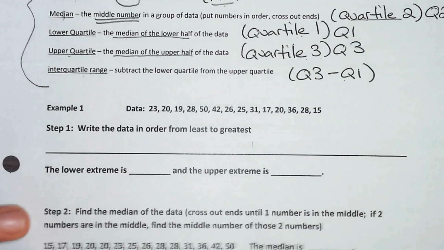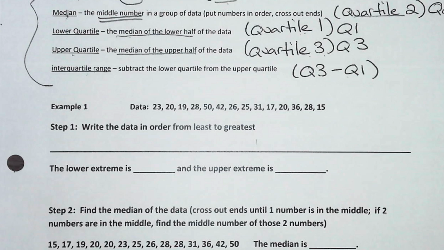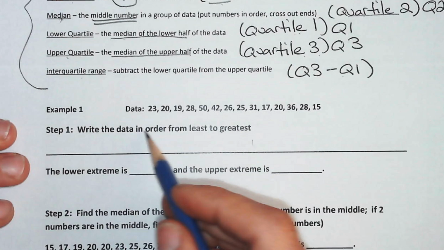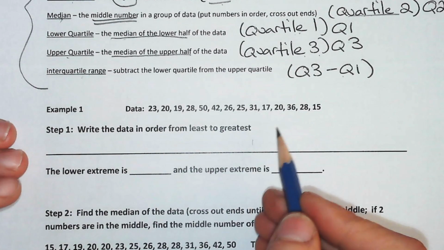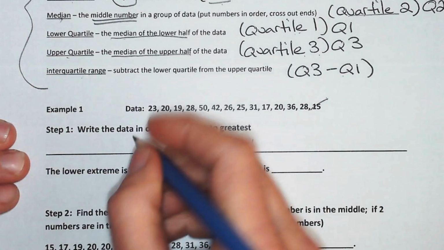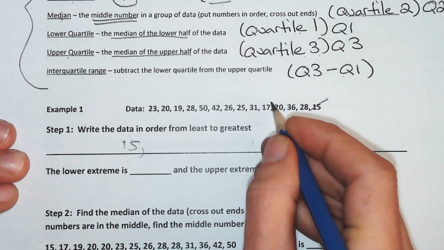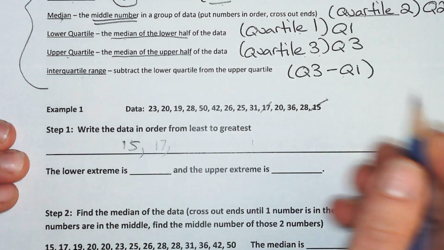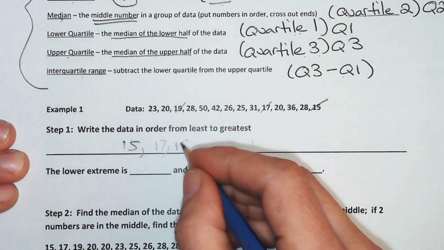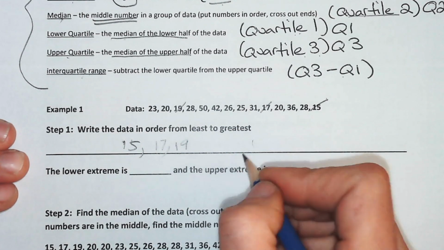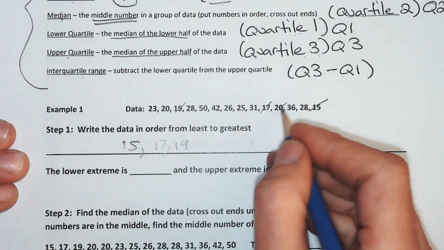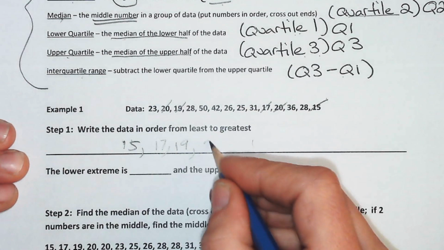All right, so this is going to take us through the steps. The first thing that we do is put our data in order from smallest to greatest. So I've got 15, then I see a 17, a 19. I just go through crossing things out as I go. I've got two 20s. I'm going to write both of them.